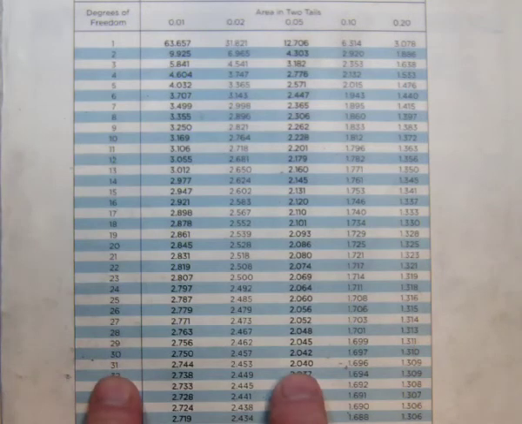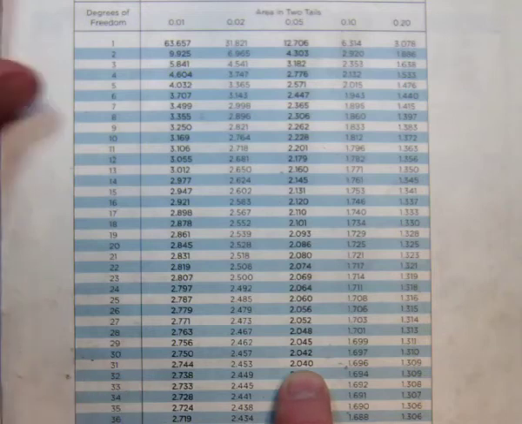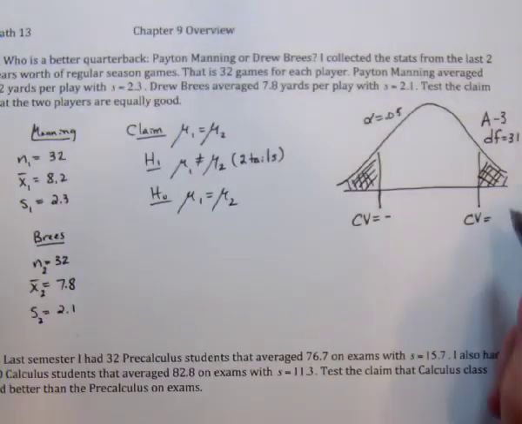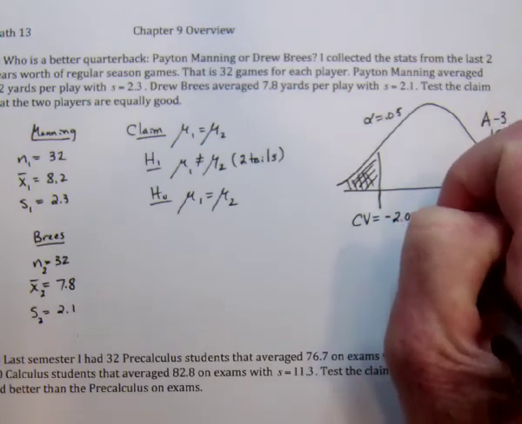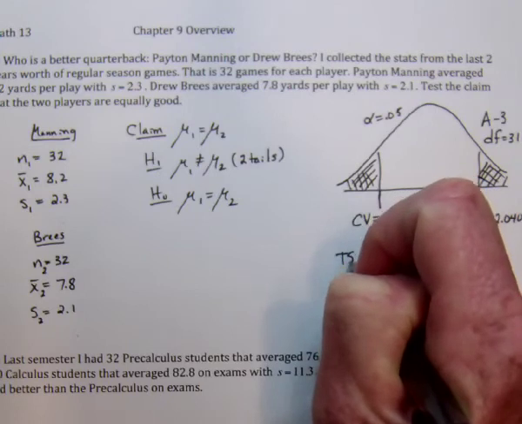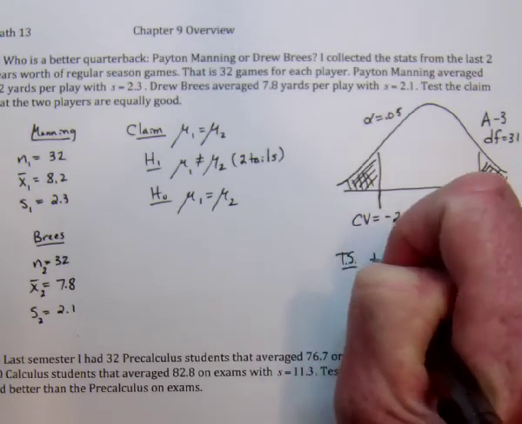So 31 going across to the middle is 2.040. So the critical values are negative 2.040 and 2.040.